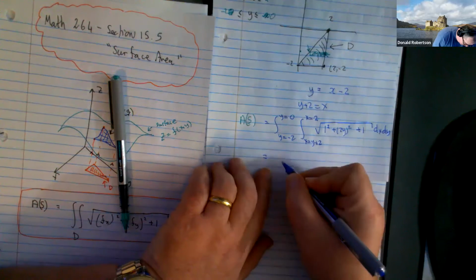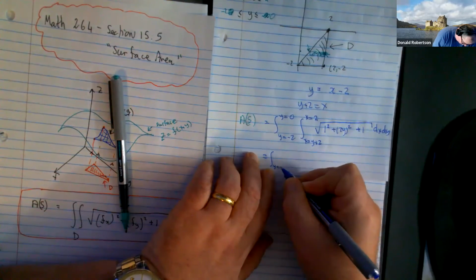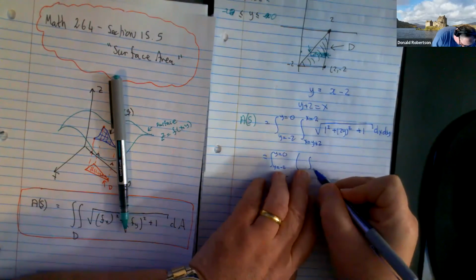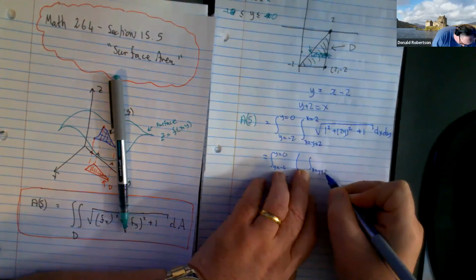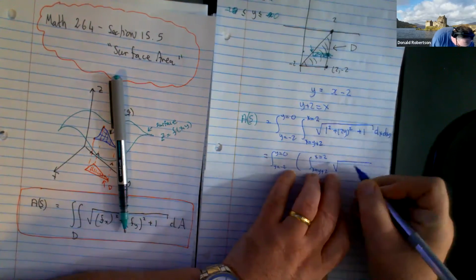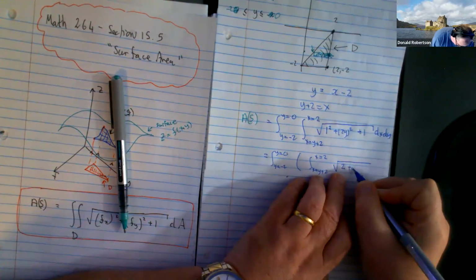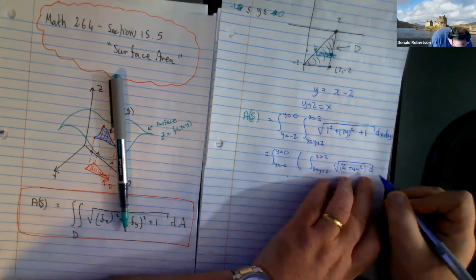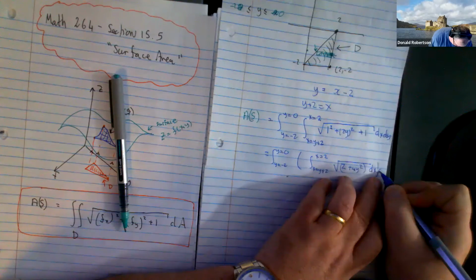Now that's going to give me the integral from there to there. It's going to give me the integral from there to there. And then I'm going to have to do 2 plus 4y squared dx dy.